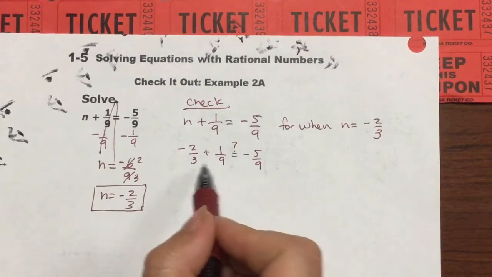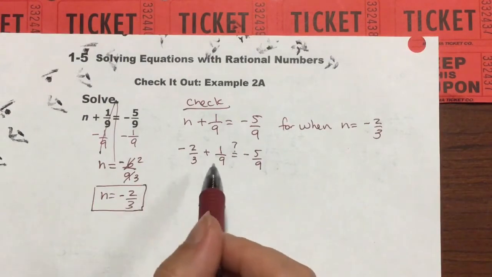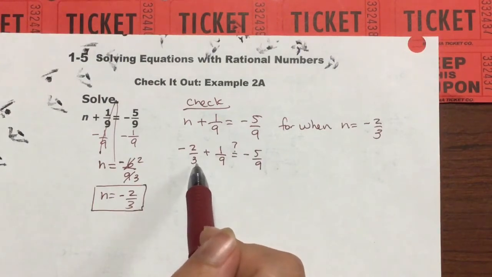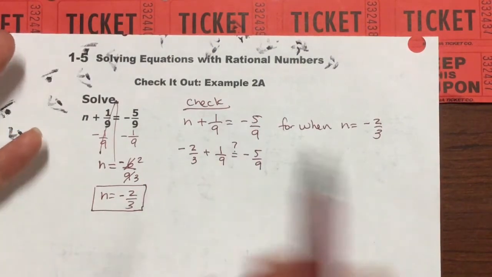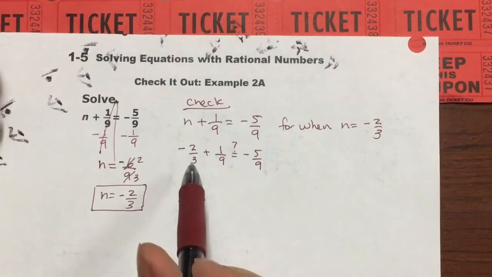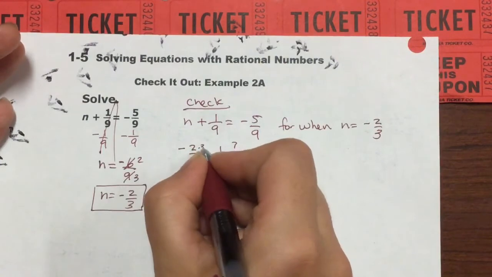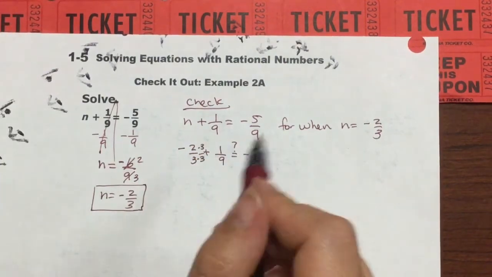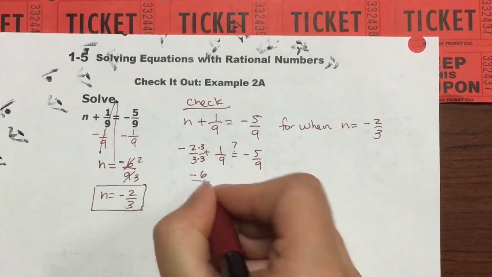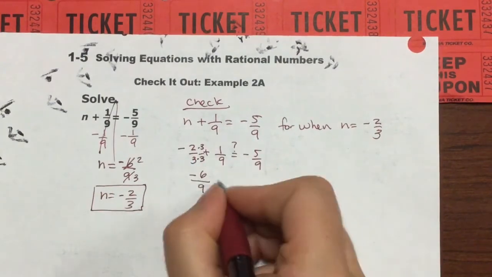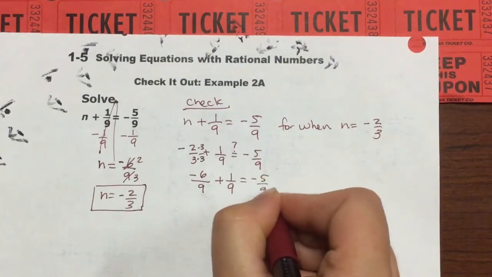Okay, whenever you're adding fractions, you need a common denominator. We don't have a common denominator, but if we count by threes, 3, 6, 9, you can get 9. So 9 is going to be the common denominator. There's already a 9 here. We need this 3 to be a 9. So all we're going to do is multiply the bottom and the top by 3. What that gives us is -2 times 3, which is -6, and 3 times 3 is 9, plus 1/9 equals -5 over 9.